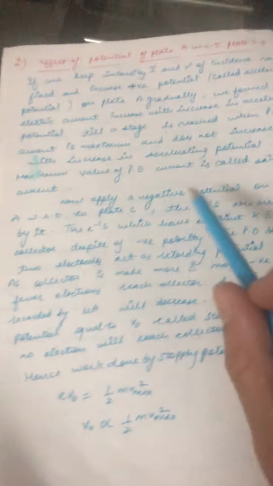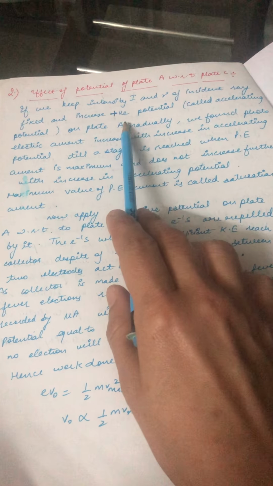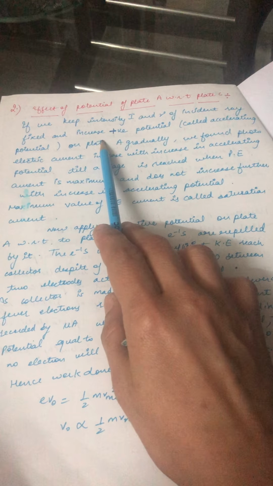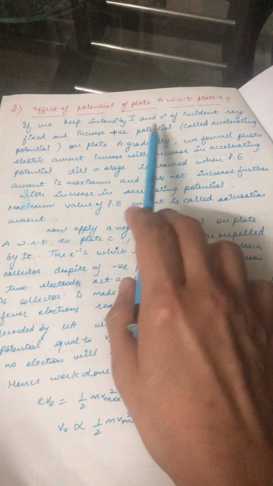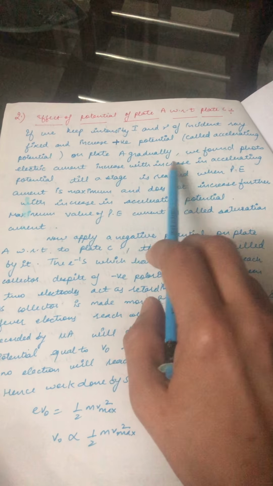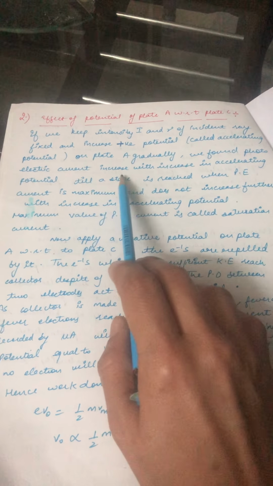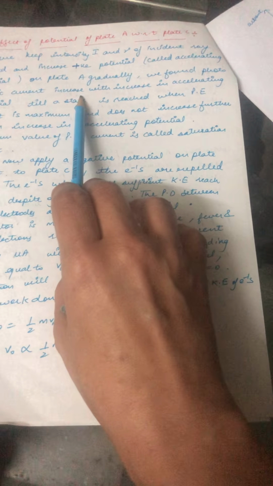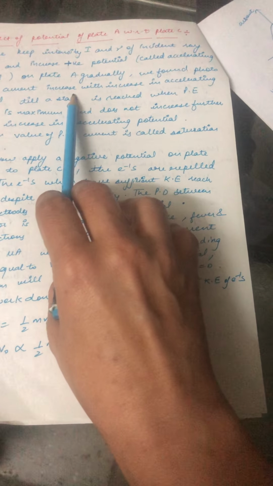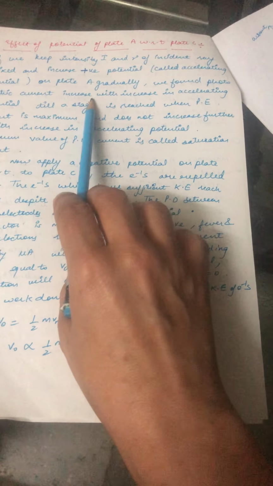Then we come to the second observation. For this observation, it is very important; you need to understand it very carefully. If we keep the intensity I and frequency of the incident ray fixed, and increase the positive potential on the plate A gradually, what will happen? Now we have fixed both intensity and frequency, and we are increasing only the potential. Now we will see what the effect of the increase in potential is on the photoelectric current.